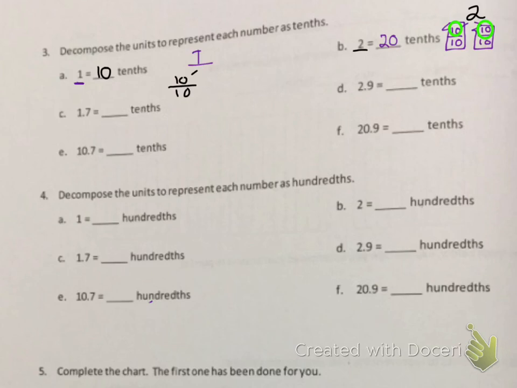Okay, next they want C. However, this one's a bit different. They have it as a decimal, so 1 and 7 tenths. So how is this going to work out? Well, we're going to decompose the whole first. So the whole I know is going to be 10 tenths.